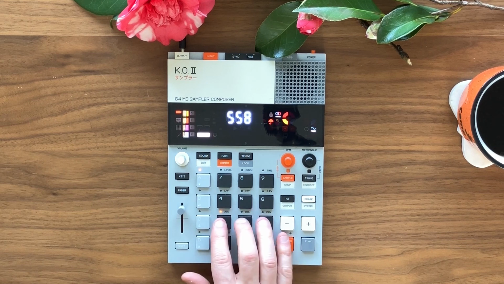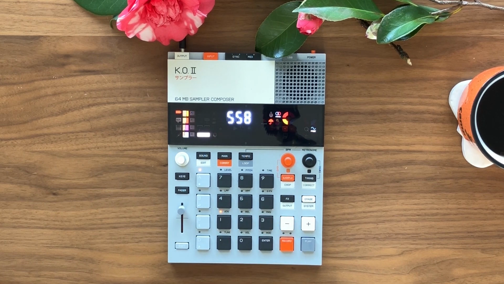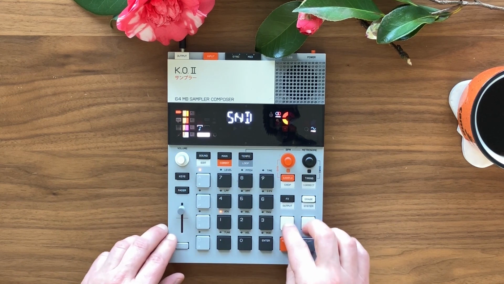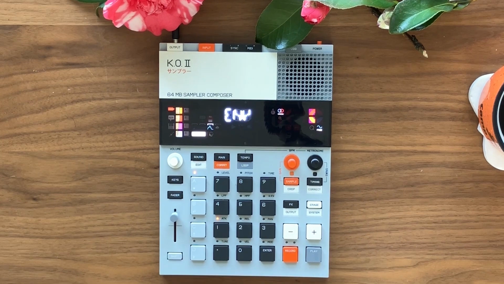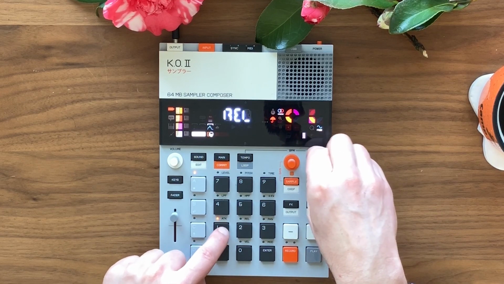The first sound I have lined up is 558, just a nice little synth sound. First thing we're going to do is shift and edit to go into our sound edit mode. There's a bunch of parameters here. What's important for us is envelope. We're going to be changing the attack and release of every single one of the sounds we use today. So right away, we've got our attack.